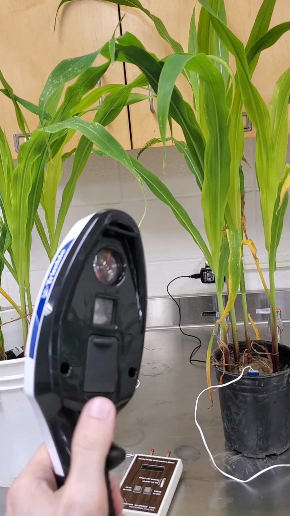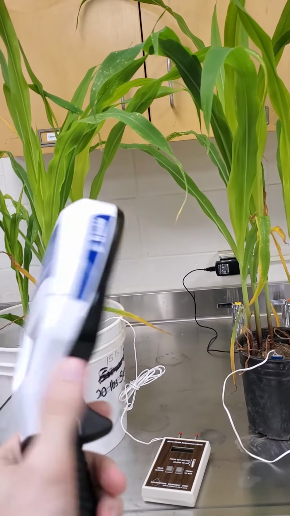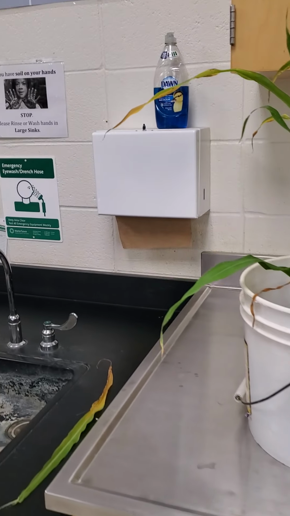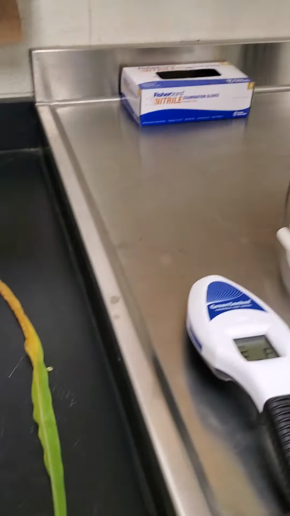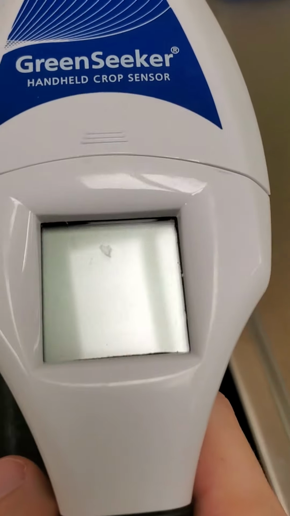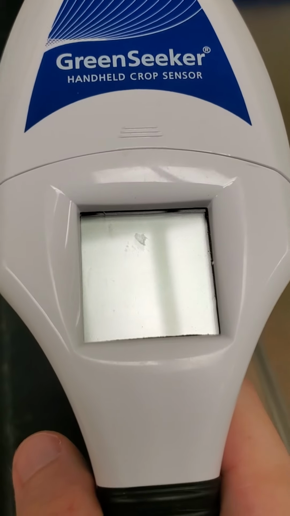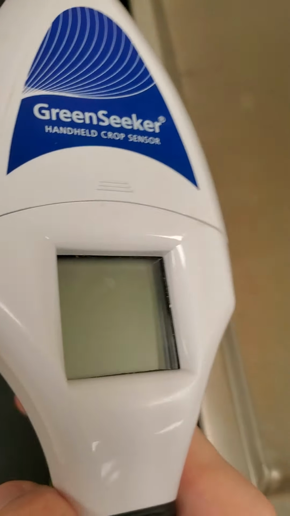So if I pull the trigger, you see a red light. That red light bounces off the green leaves. The more wavelength that bounces back, the more greenness that is detected. On this, it'll tell you a number between 0 and 0.9. The closer you are to 0.9, the greener you are.